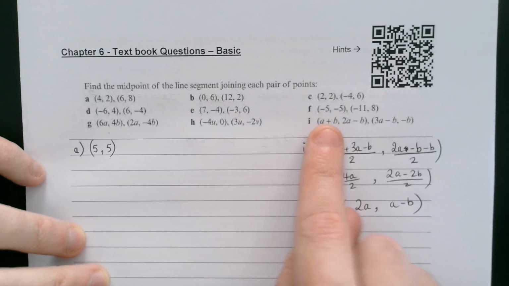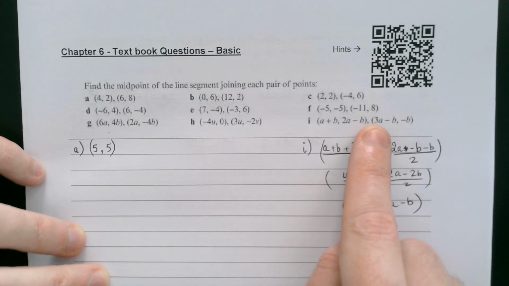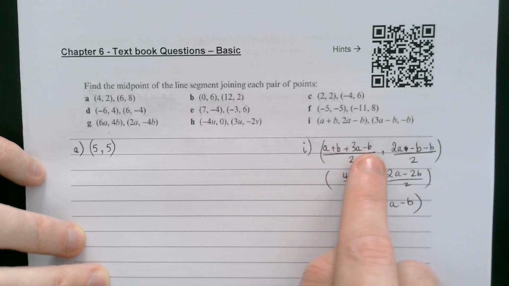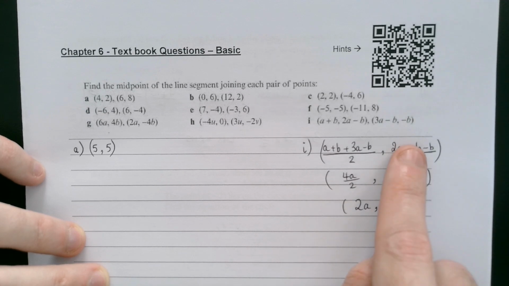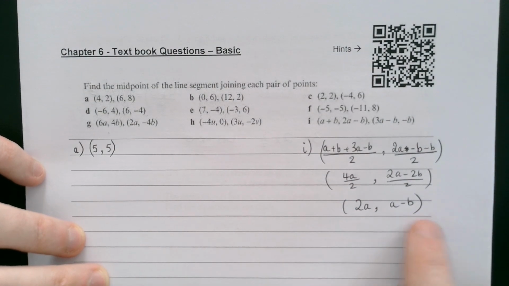If you've got algebra, definitely you're going to be adding them together and dividing by 2. But just a plus b, add 3a minus b is this one. You get 4a, then divide that by 2. Same thing for the y coordinates, and it's done in algebra.